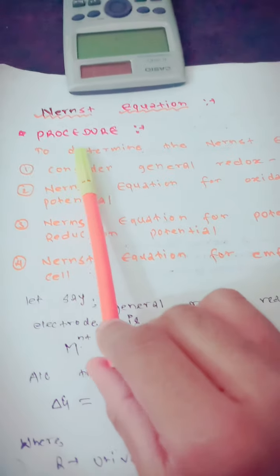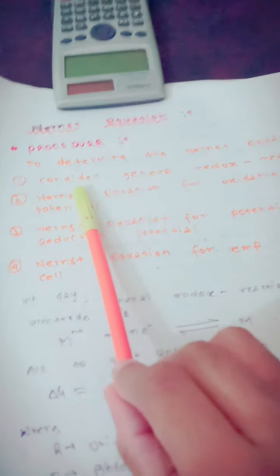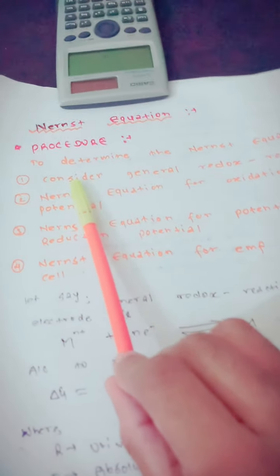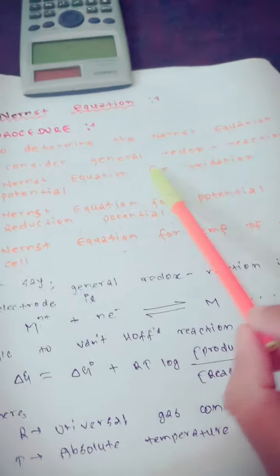What is the procedure to determine the Nernst equation? In the first step, I have to consider a general redox reaction. This is a general redox reaction; I will show you when solving the problem.